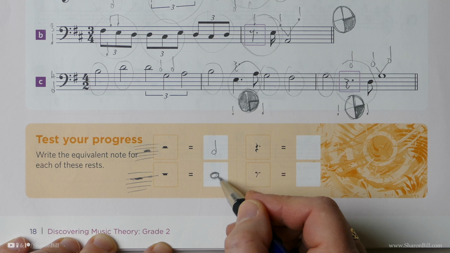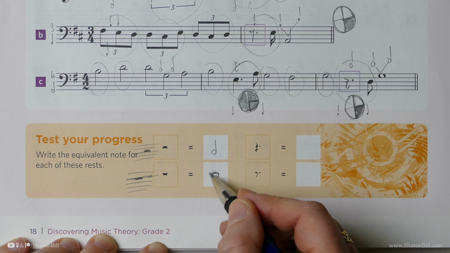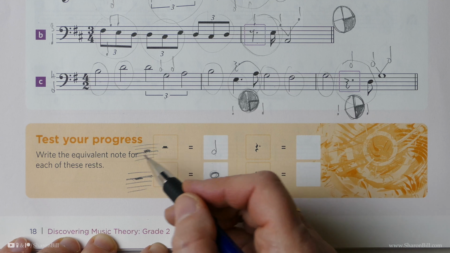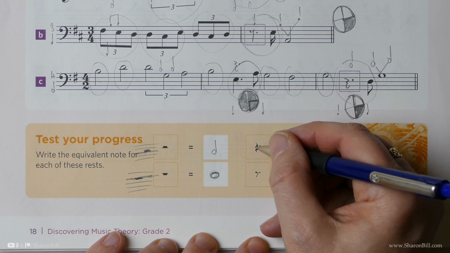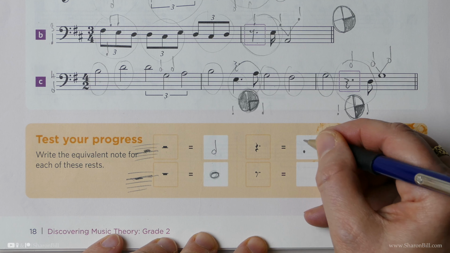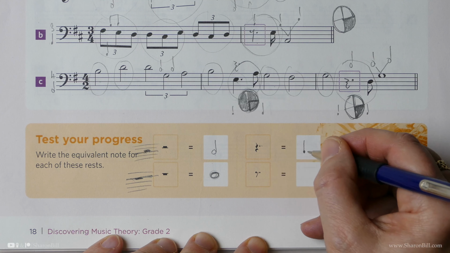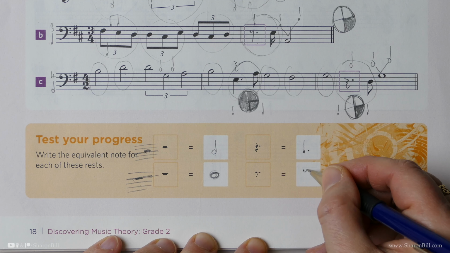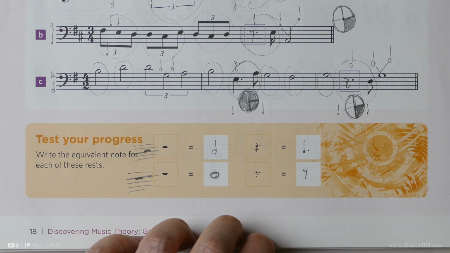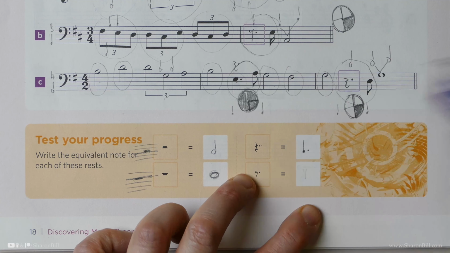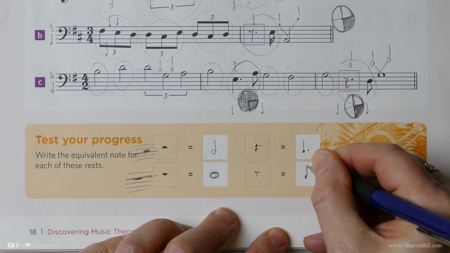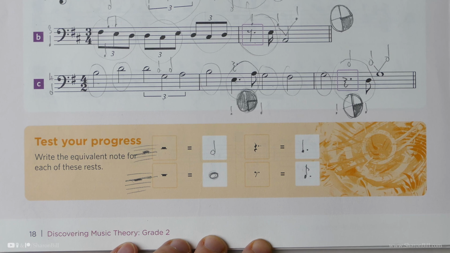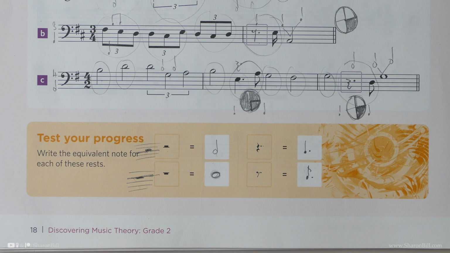So here, there's our semibreve hanging from the 4th line, and here your minim rest just sitting down for a couple of beats, a couple of crotchet beats. And then here we have a crotchet rest with a dot after it, so we just replace that as a note. And here we have a quaver rest with a dot after it, so we replace that with a quaver note with a dot after it. And that's that page completed, and that's that chapter completed.